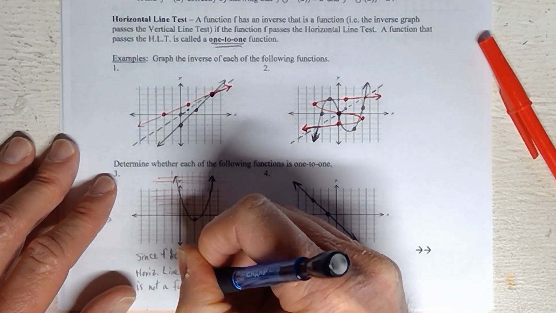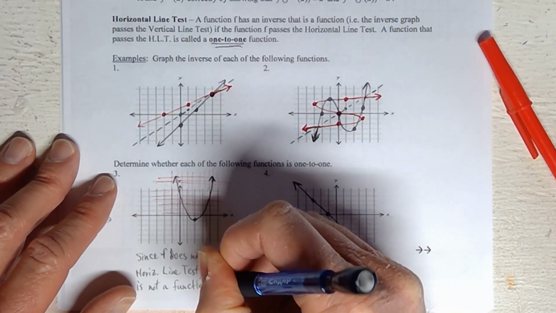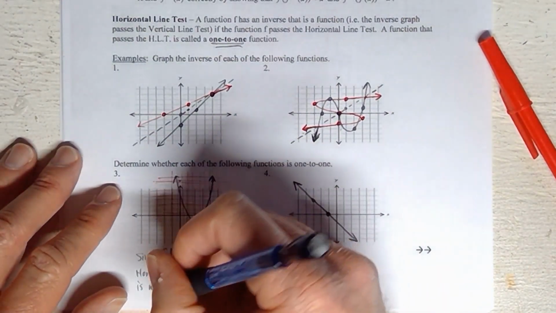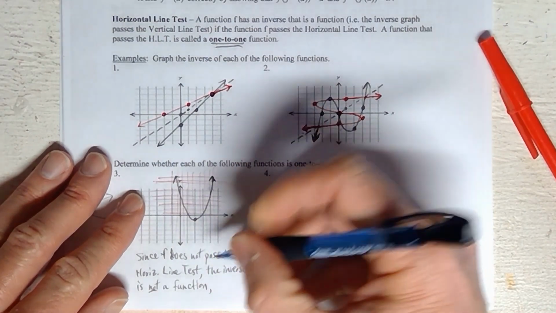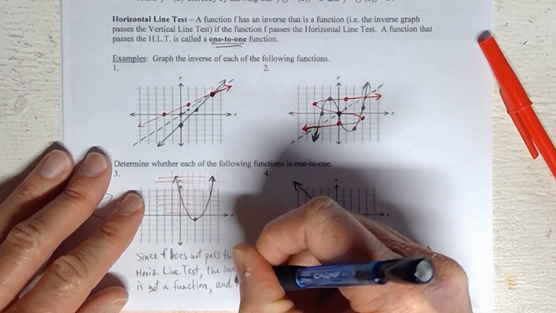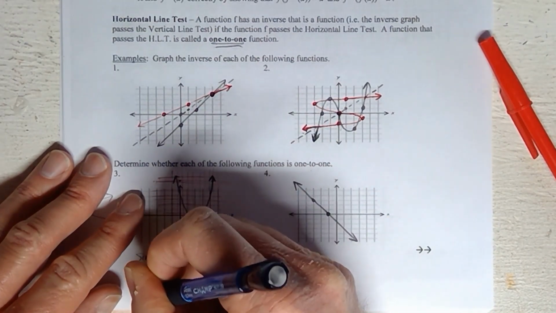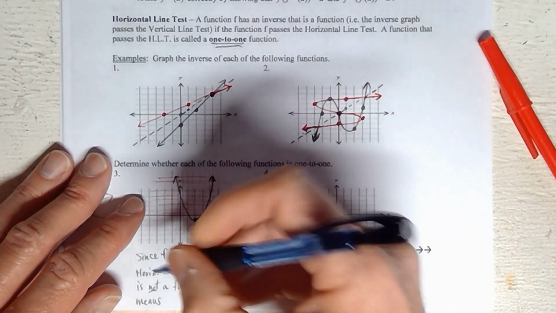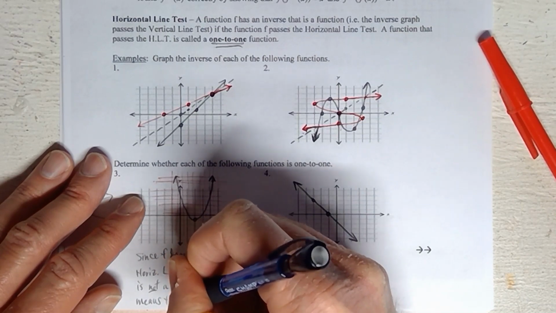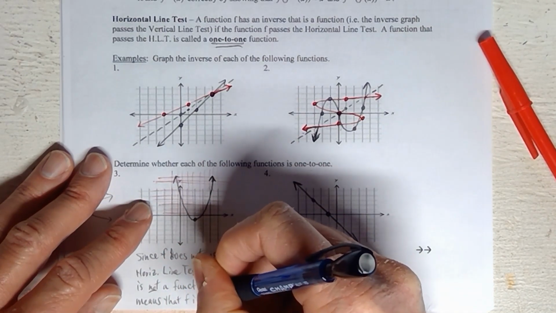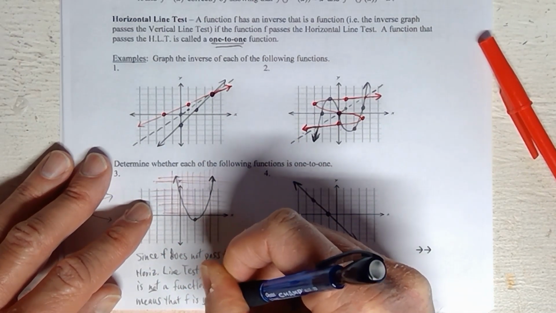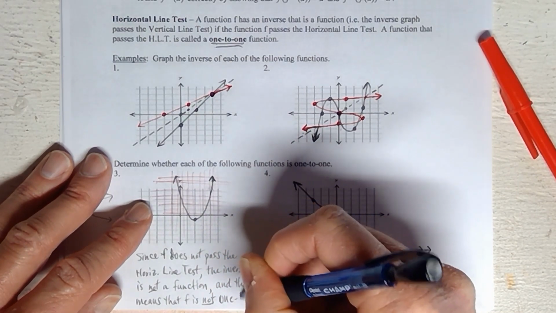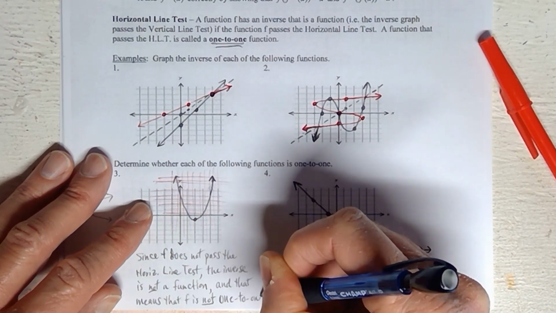But remember, those things are synonymous. If a function has an inverse that's also a function, that means it's one-to-one. But since this inverse is not a function, this means what? That means that f is not one-to-one.